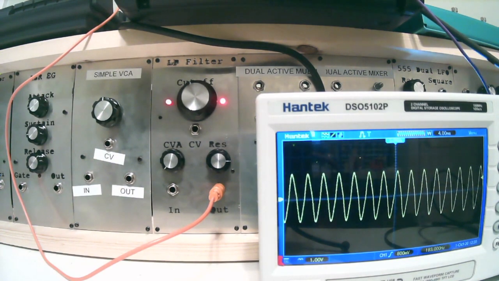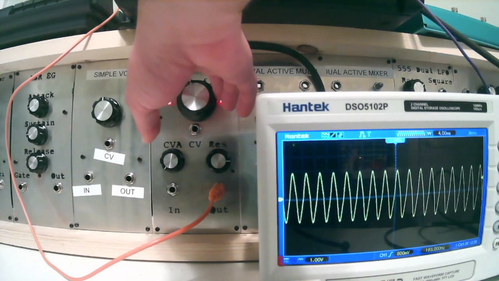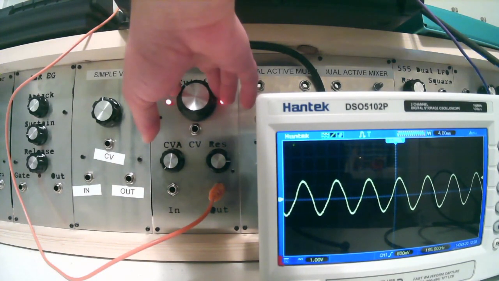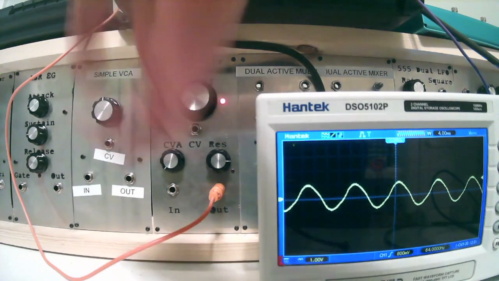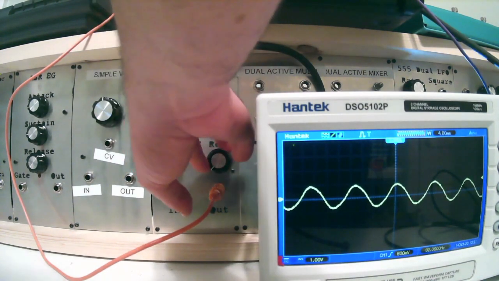So this is about at 190 hertz. And if we get down to those bass notes, that's down at about 65 hertz. So let's take that resonance back down.